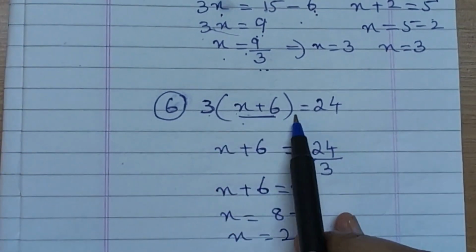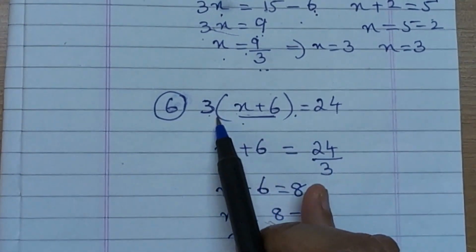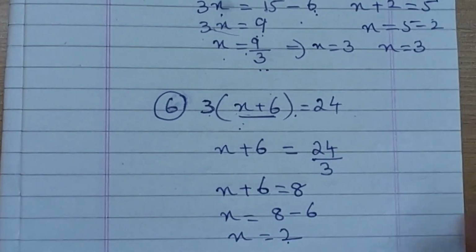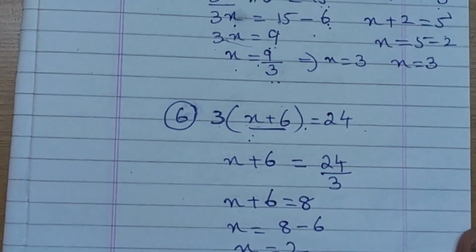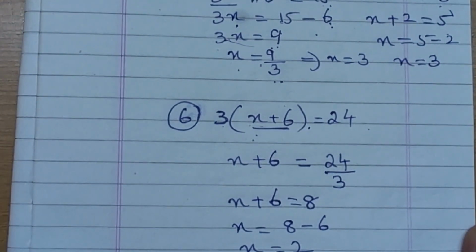Okay, and you can verify the answer by substituting the value of x here, and if LHS is equal to RHS, then your answer is right. So I hope you have understood the concepts.